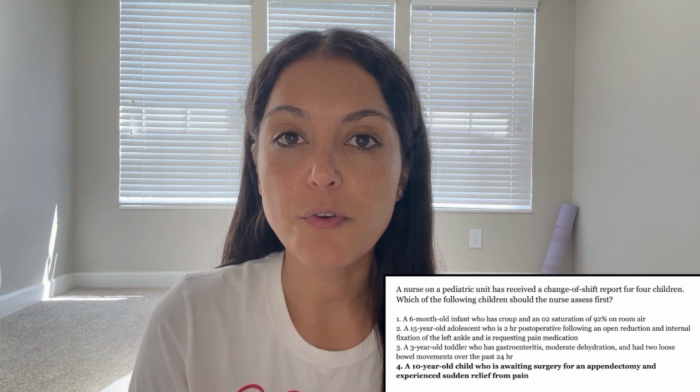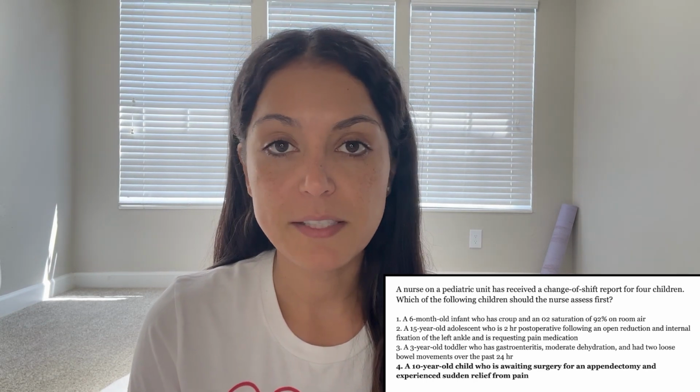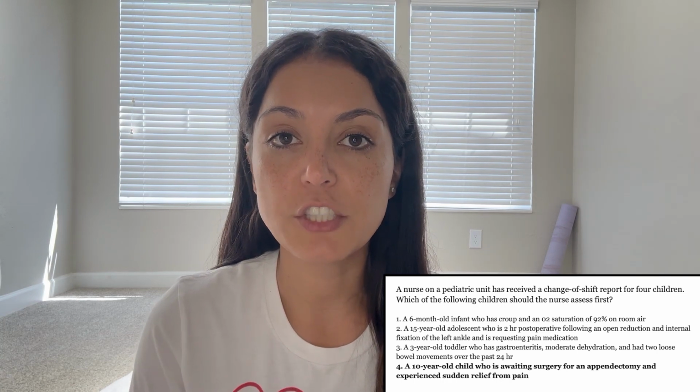Okay, so why is that the answer? Let's look at the question. The question is asking which child should we assess first? When we look at the options, we're going to look for what's expected and what's unexpected. Let's start with number 1. We have a 6-month-old infant that has CROP. The O2 saturation is 92. Is that expected or unexpected? That finding is expected. A child who has CROP will have an O2 of 92. So that's okay. We don't have to assess that child first.